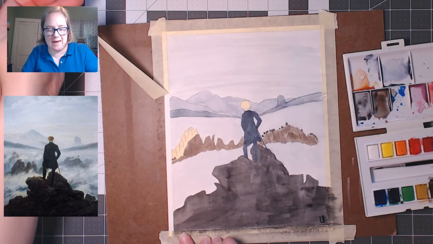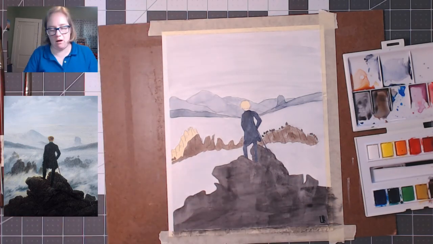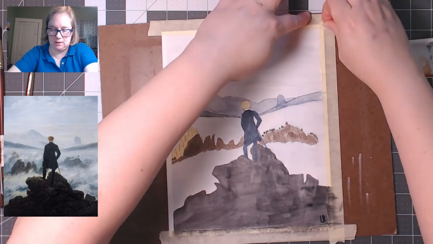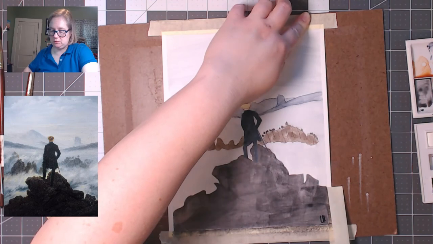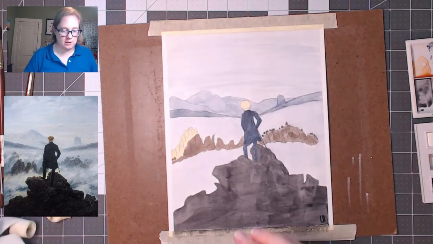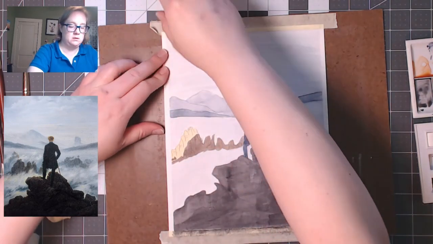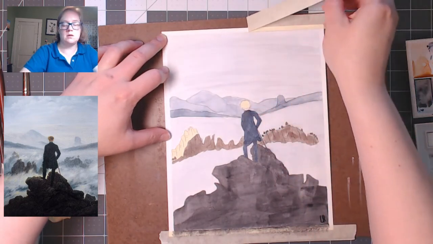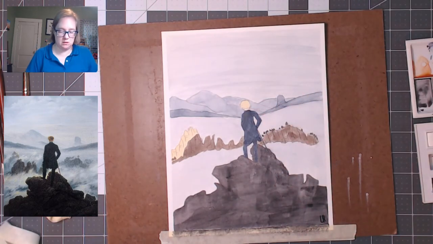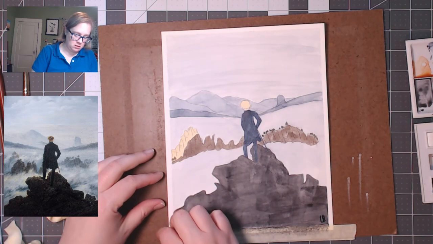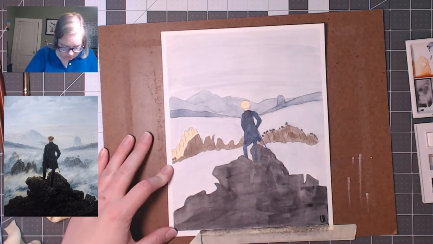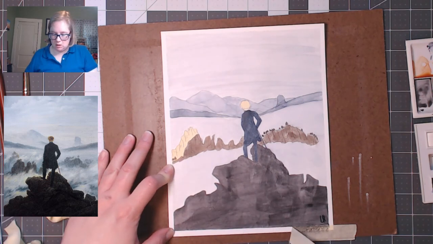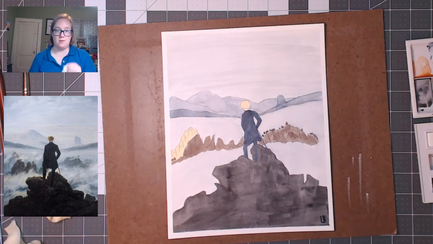Now for the most satisfying part, pulling off all the tape. Let's see. Slowly, because I do not want to rip the paper on this one. I like this one. Pull off all the tape, give it that nice, beautiful, clean edge. Ooh, I took up some of it. Boo. And then we're done.